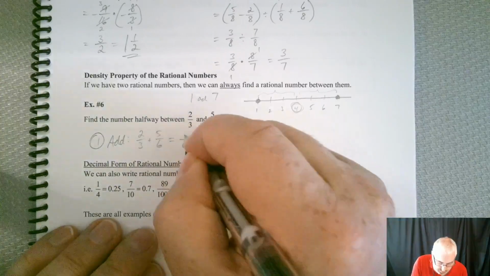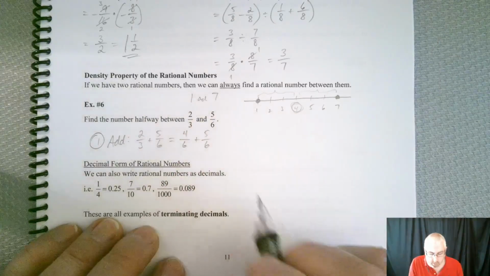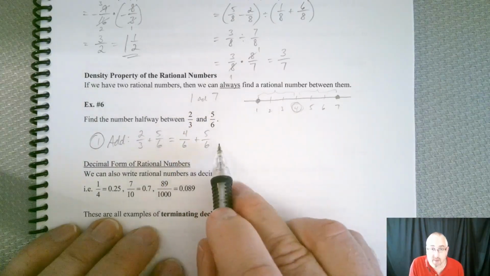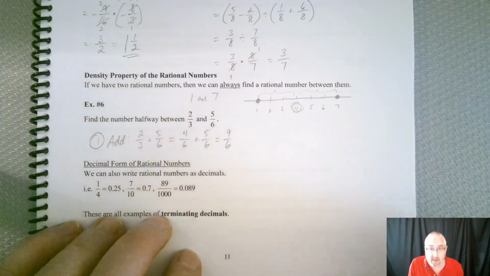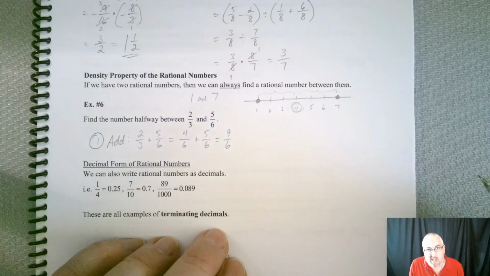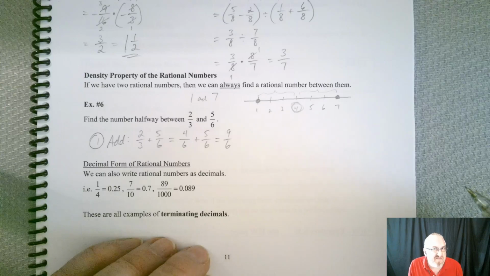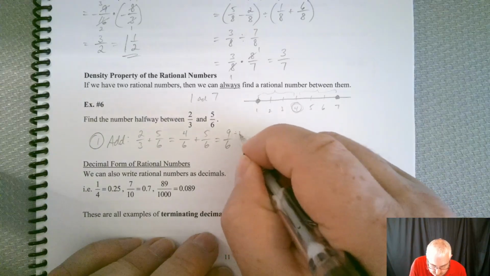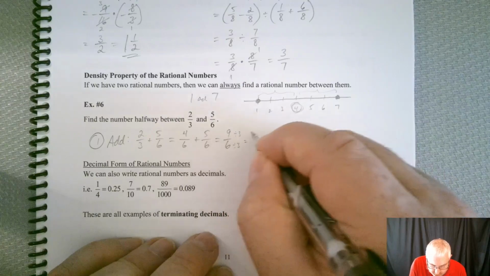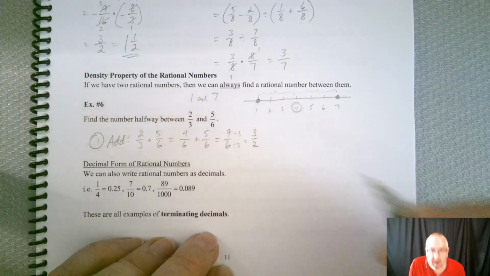You got it. It's going to be 4. So we got 4/6 and 5/6, which adds to 9/6. Now 9/6, can we reduce that? Yeah, 3 goes into both of those. We can divide a 3 out. So that gives us 3 halves.